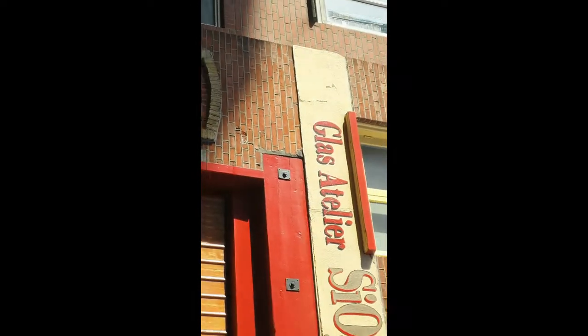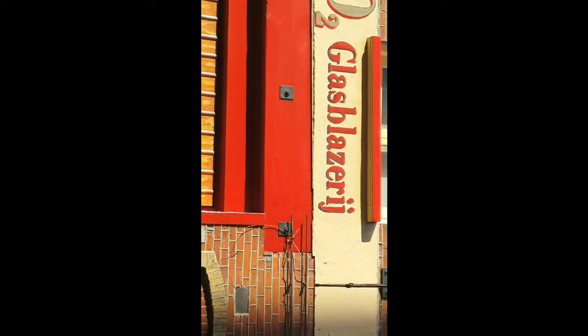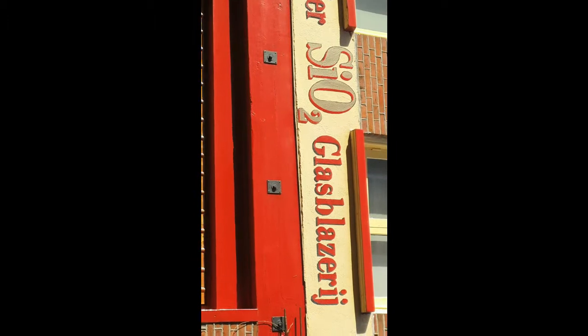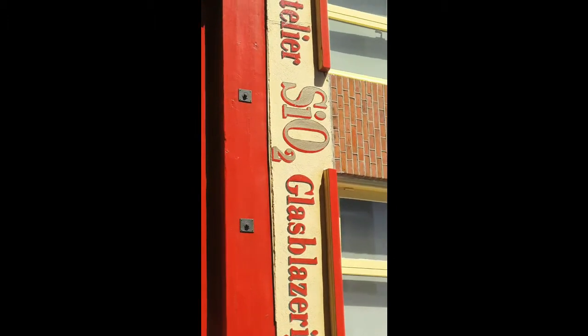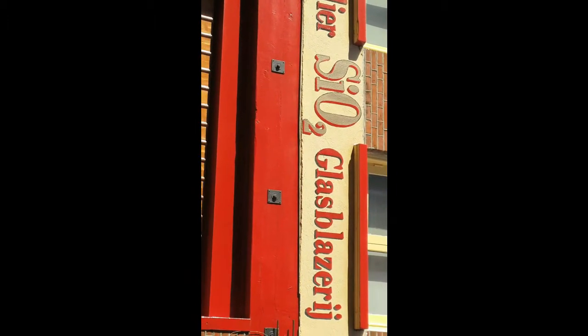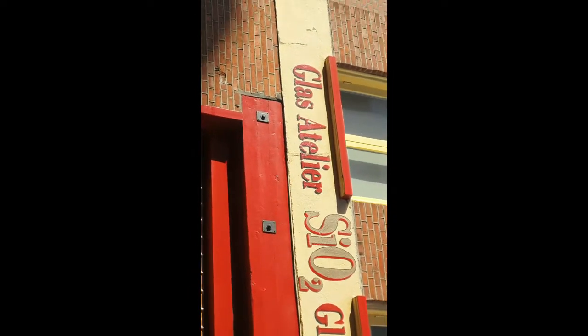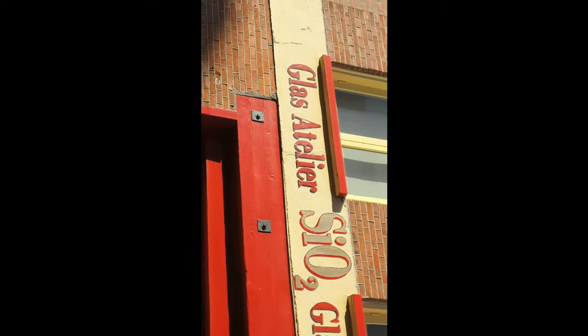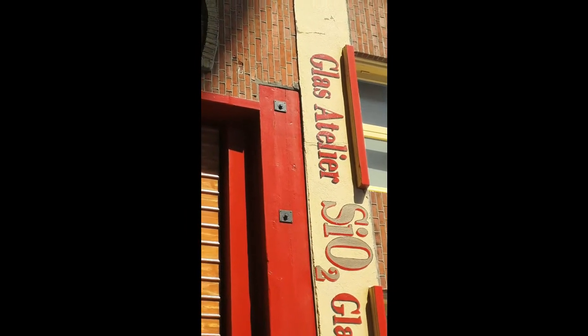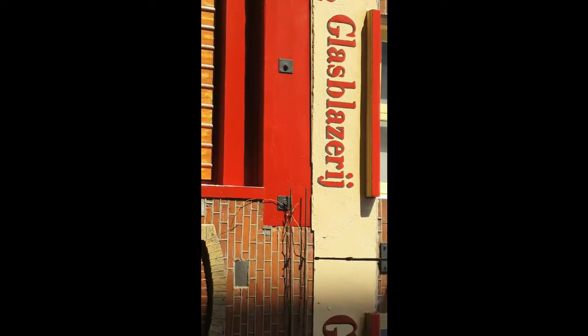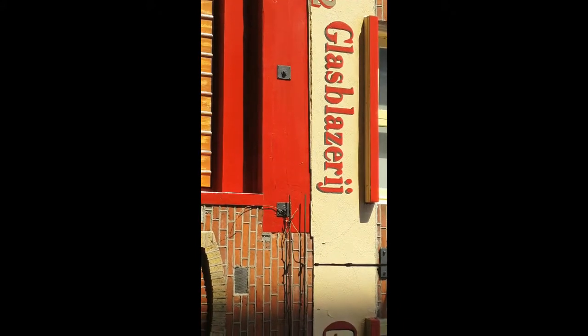So this is Jakobine's. This is the glass workshop where Jakobine works, and it's called S1O2. So is that to do with silicon and oxygen? Dioxide. Okay, all right, good. And what does it say? Glass studio. Glass painting and glass working.